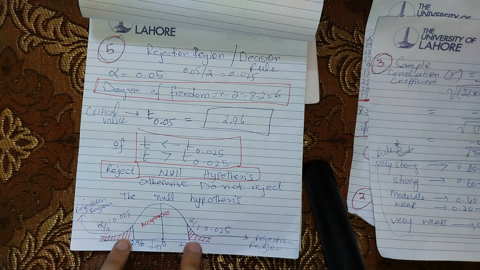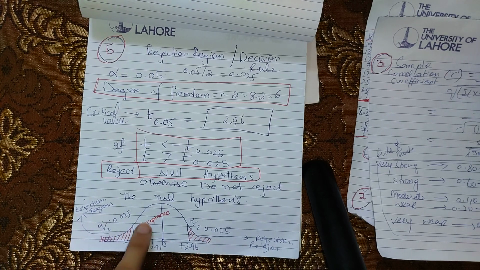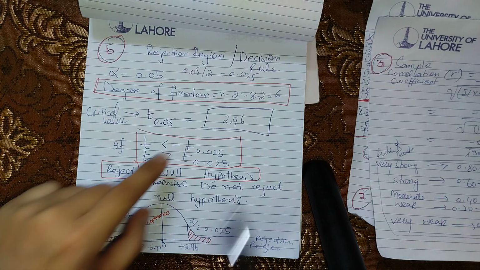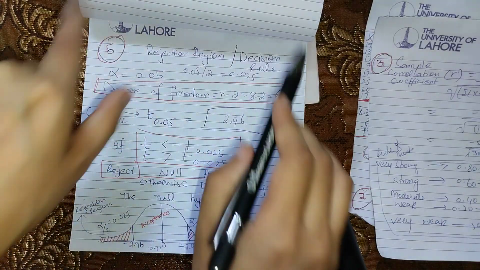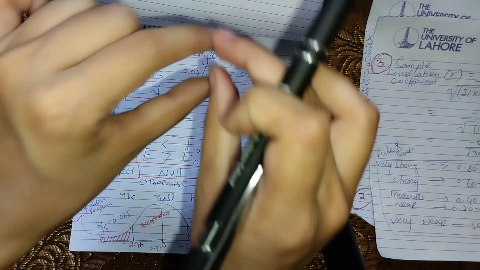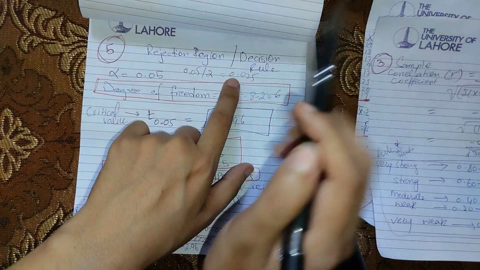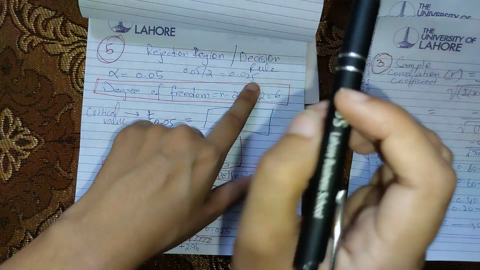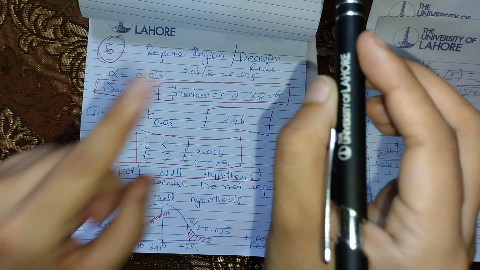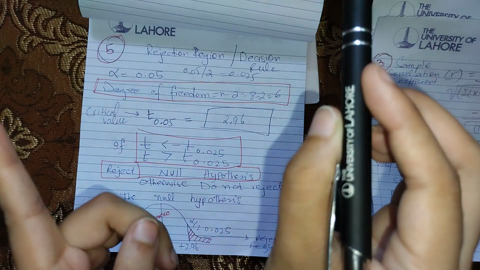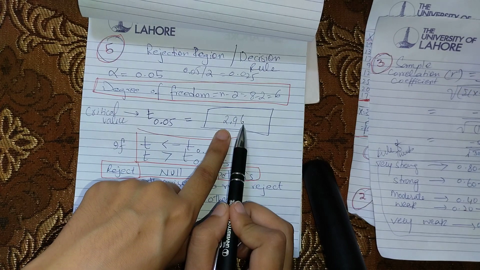The red side is representing the rejection area, and in the middle is the acceptance area. After finding the value, I have no table here, but you can google and find the t table, and in the t table you will see the significance level on the top. You will see 0.025, and you will compare 0.025 with the degrees of freedom, and the exact value will become 2.96.